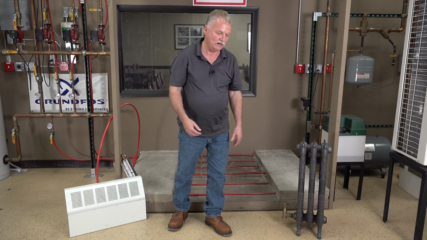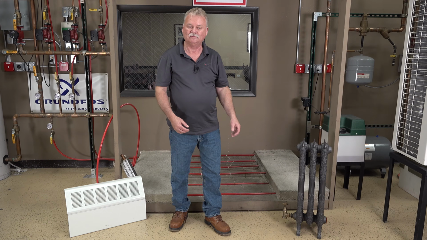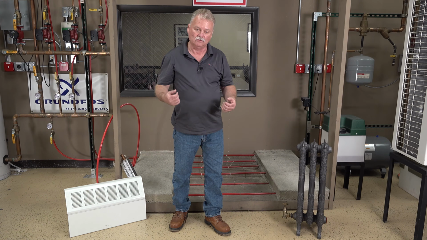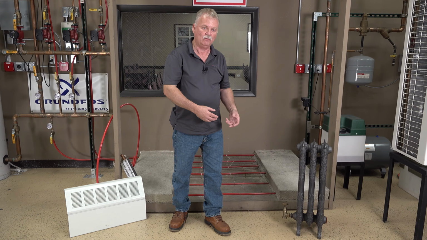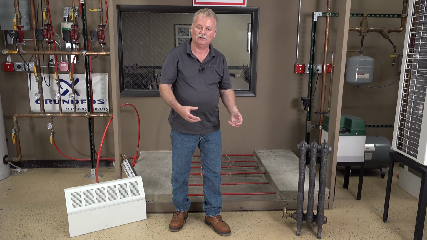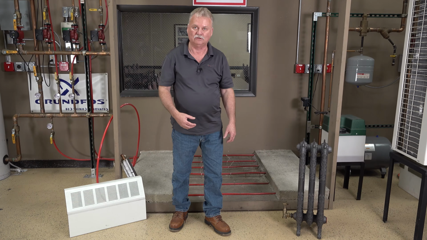Big old cast iron radiator, weighs whatever, 60, 70, 100 pounds. We circulate warm water from our boiler into that radiator. That radiator warms up, then heats the air in the room and also radiates heat out to you.